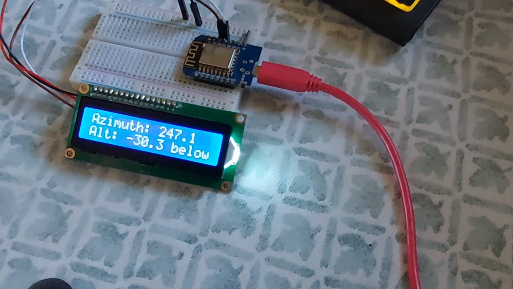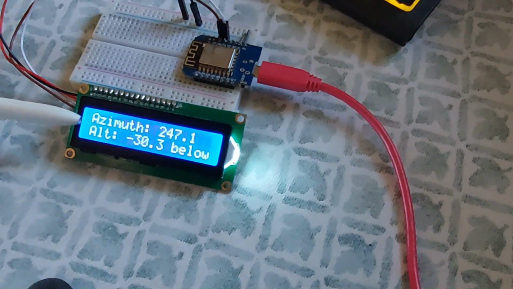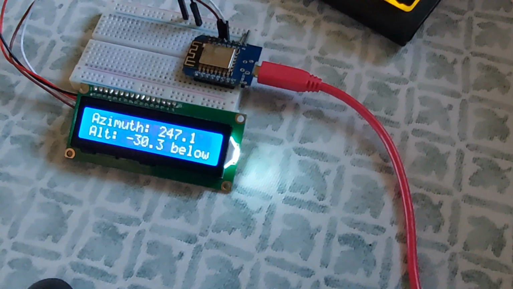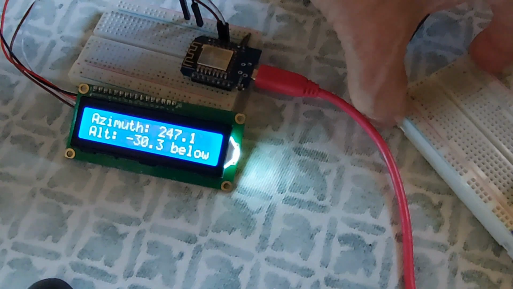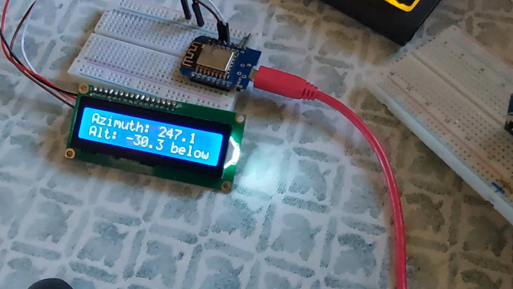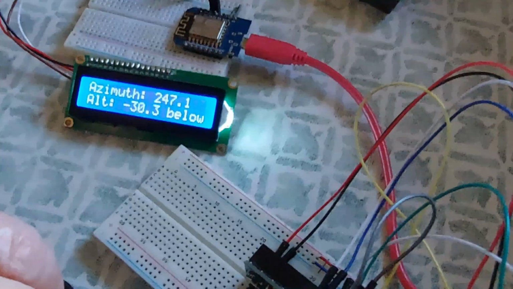Hi everybody. So what I did now, I've done another orbital tracking, the moon orbit, with an LCD1602, as a lot of people will probably have more of this LCD than this one here that I had yesterday.